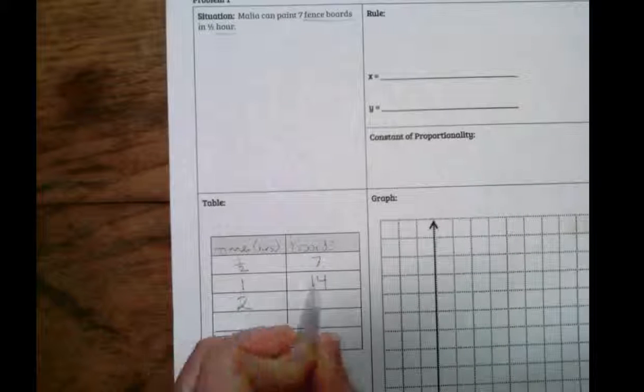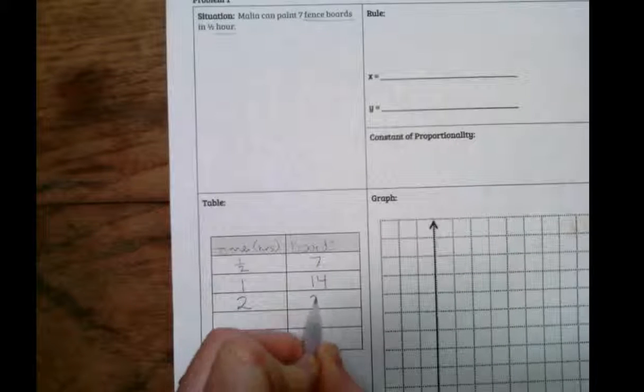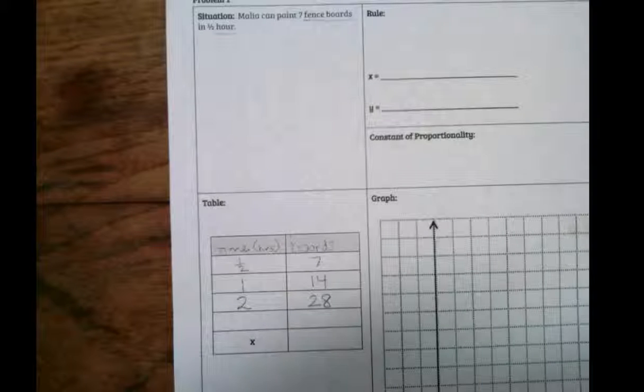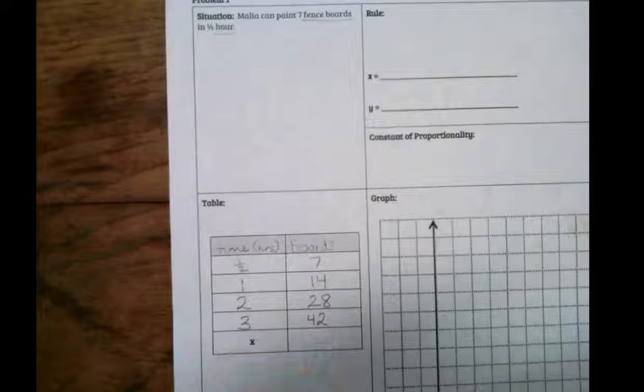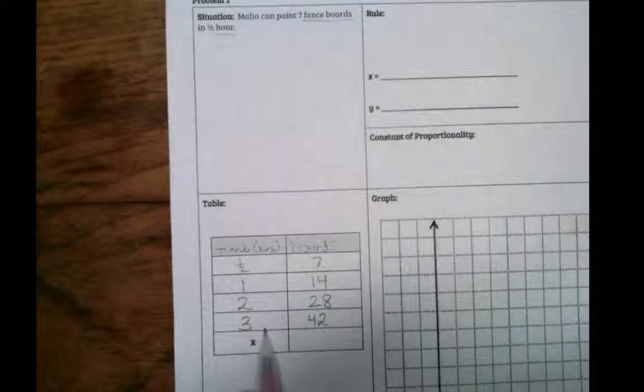What do we know? We know that a half hour produces 7 boards. So 1 hour is going to produce 14 boards. 2 hours, if 1 hour produces 14, 2 hours will produce 28. 3 hours will produce 42.